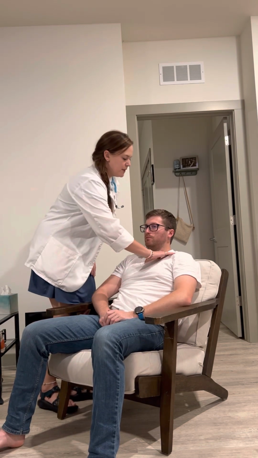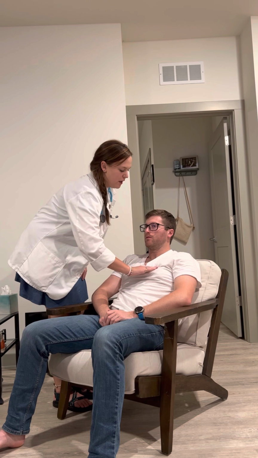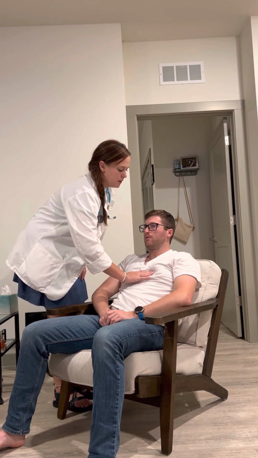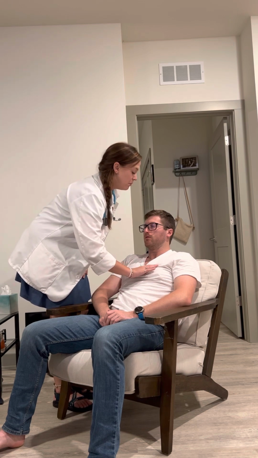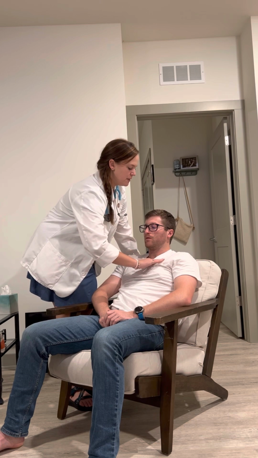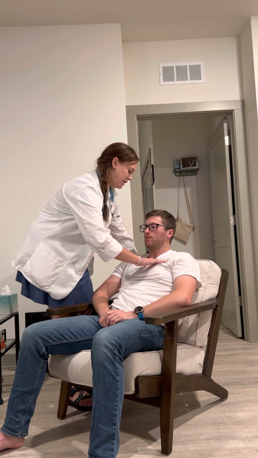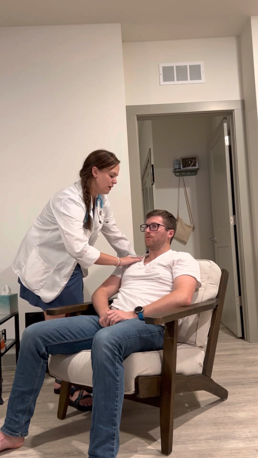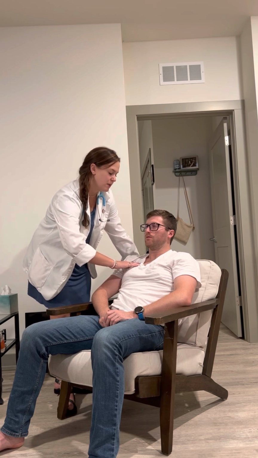Next, I'll be palpating for the systolic impulse. That is located between the 3rd and 5th intercostal spaces. I can palpate the systolic impulse, and there are no abnormal pulsations. Next is the pulmonic impulse at the second intercostal space. Again, no abnormal pulsations. And then the aortic impulse, which is also on the second intercostal space on the right side, no abnormal pulsations.